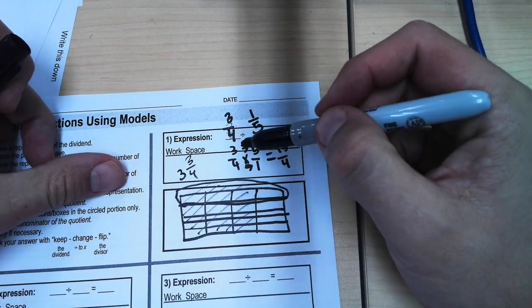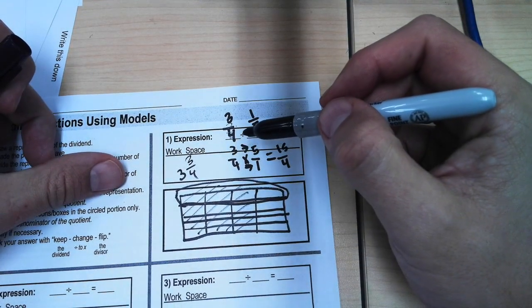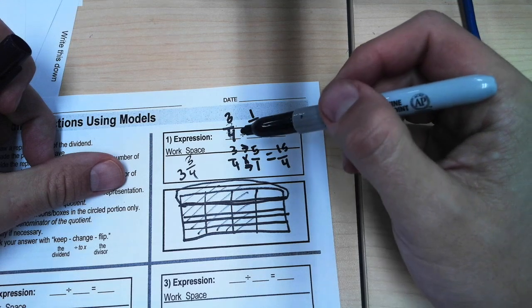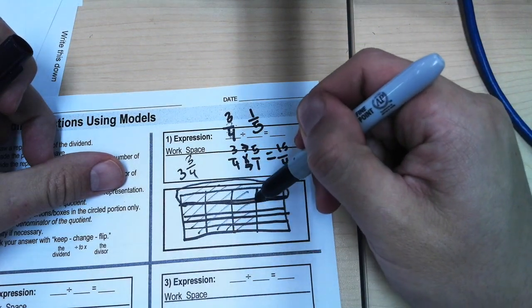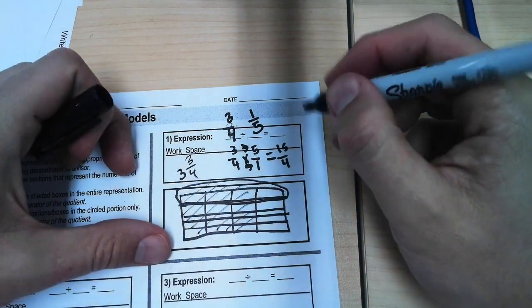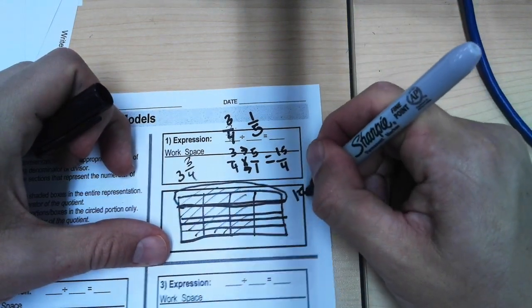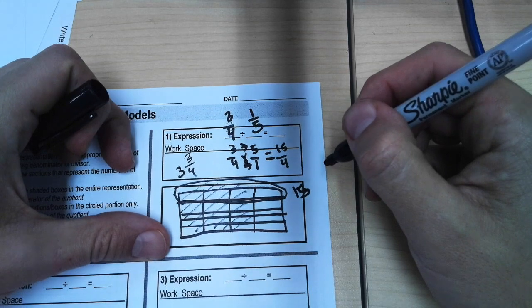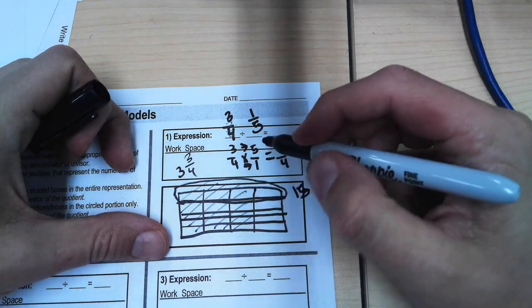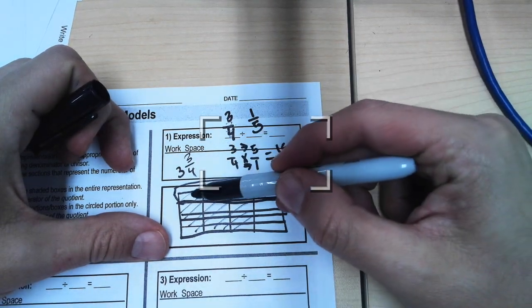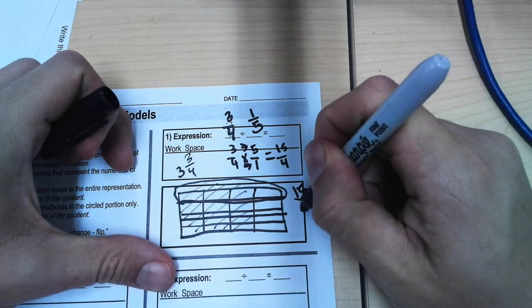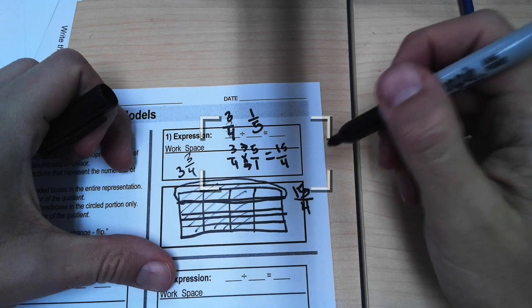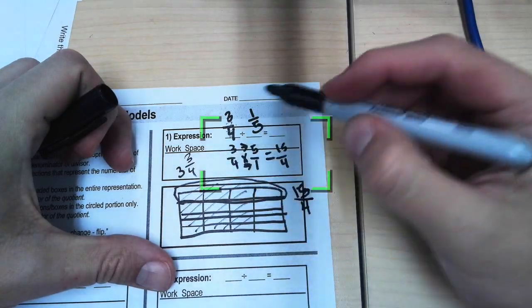Now I'm going to count up the total number of colored, shaded in squares. 3 times 5 is 15. That's going to be my numerator. And then my denominator is going to be the one I circled. And I get 15 over 4, which is the same thing as 3 and 3 over 4.